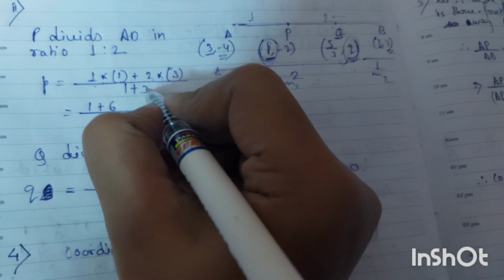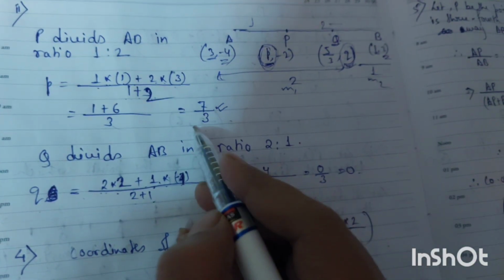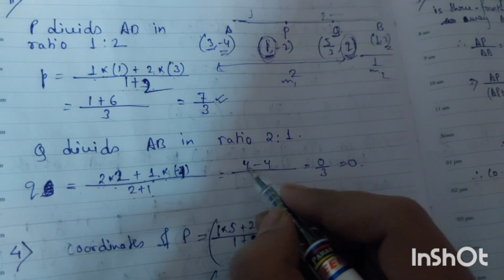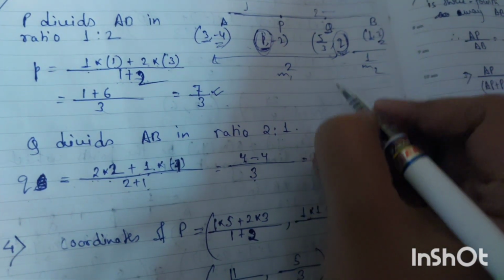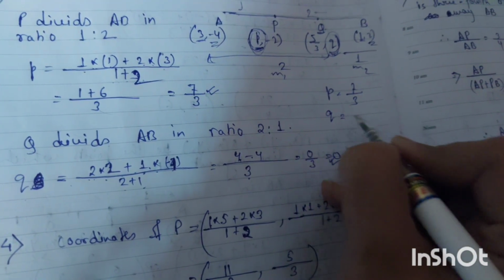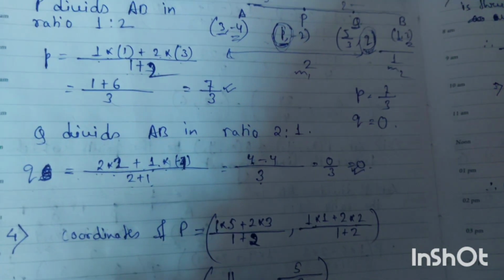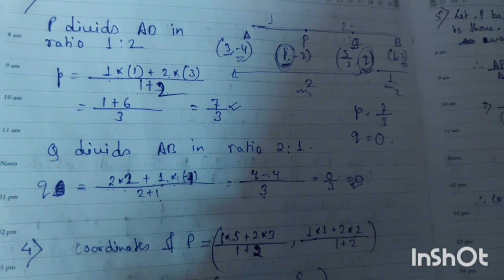and this will be 2, okay. So you will get 4 minus 4 by 3, so the answer will be 0. So the value of P is equal to 7 by 3 and the value of Q is equal to 0 only. Okay, hope up to this the whole concept has been clear to you.